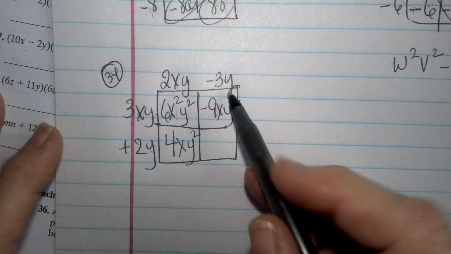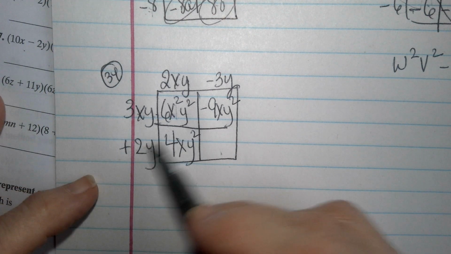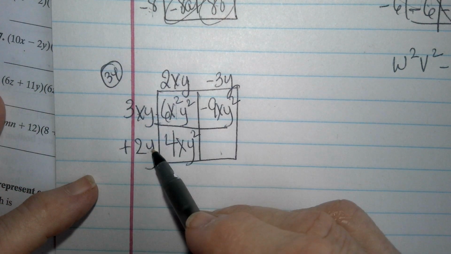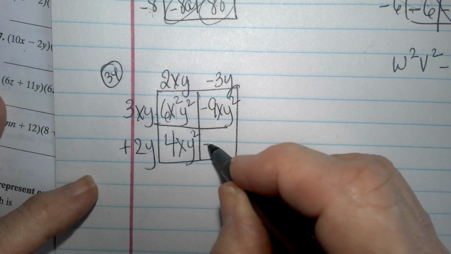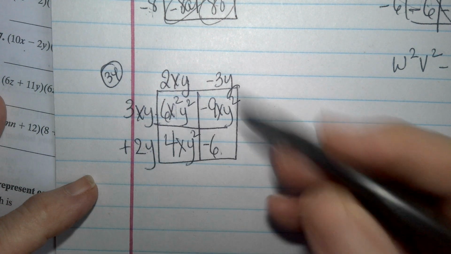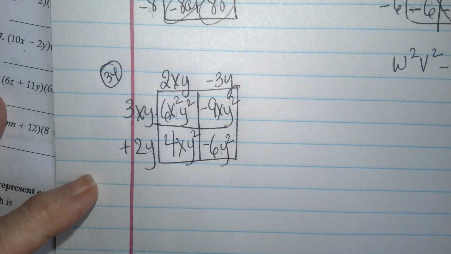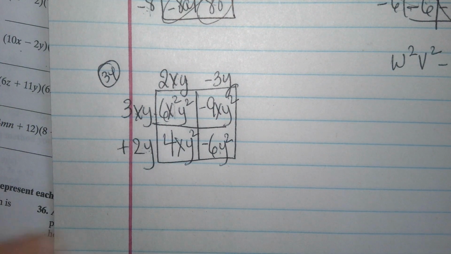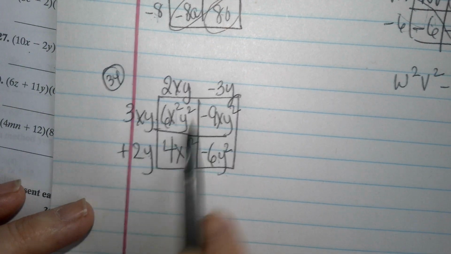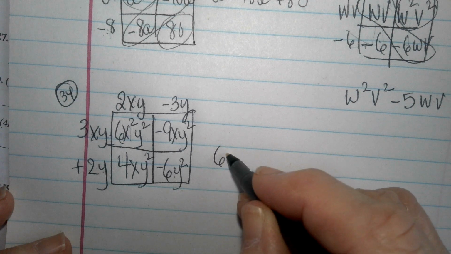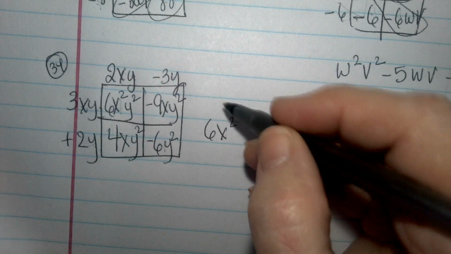And then this box here is going to be positive times a negative. 2 times 3 is negative 6. Y times y is y squared. And then when we're pulling it out, the highest term is right here, 6x squared y squared.